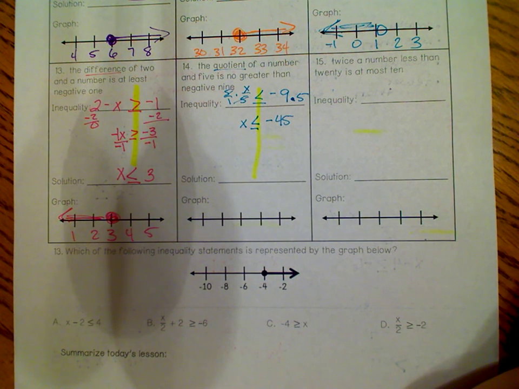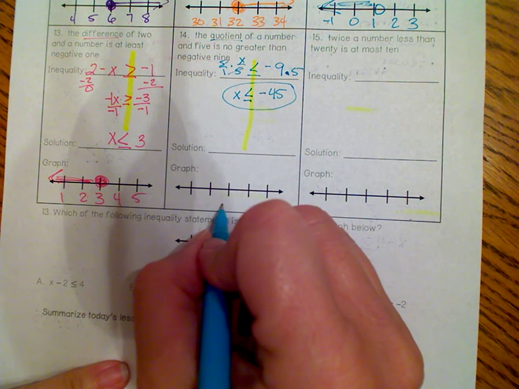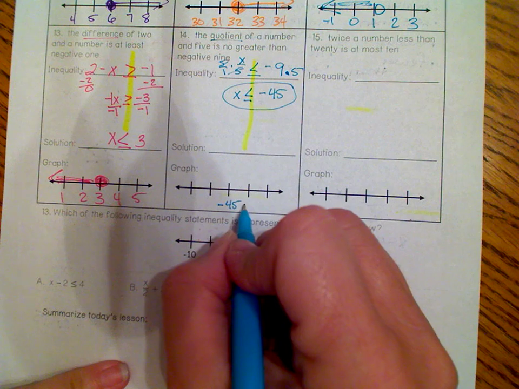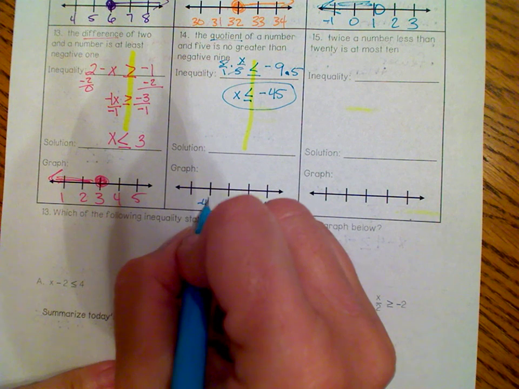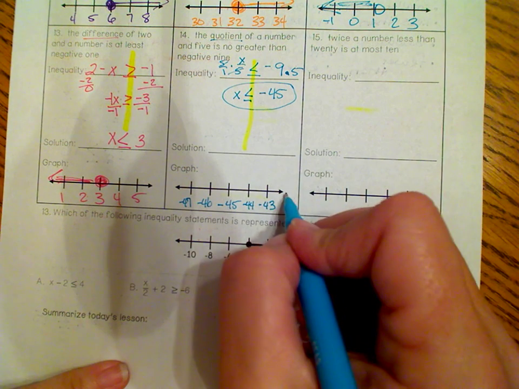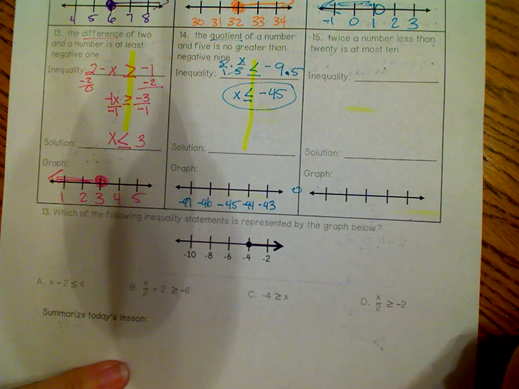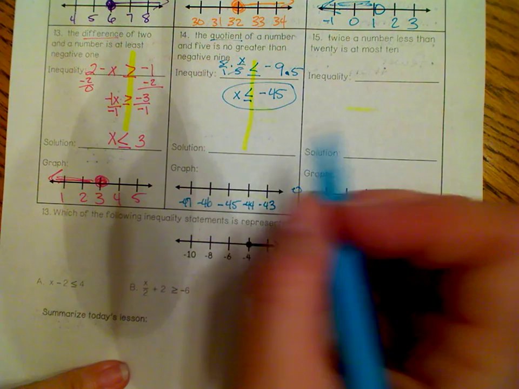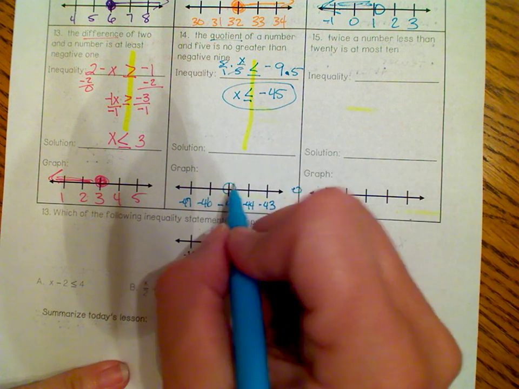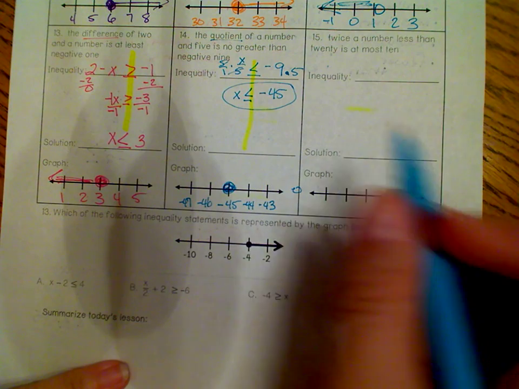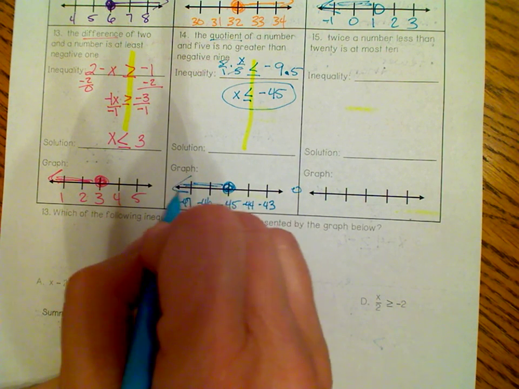Okay, so now we need to graph it. That's my solution. I want to start with -45 here. That would be -46, -47, because remember, the closer to 0, the larger the numbers. The further you get, the more in debt you are. So I want to choose -45 and ask myself, can it be -45? Yes, it can. It's got to be -45 or less than. -46 is less than, so your arrow's going that way.